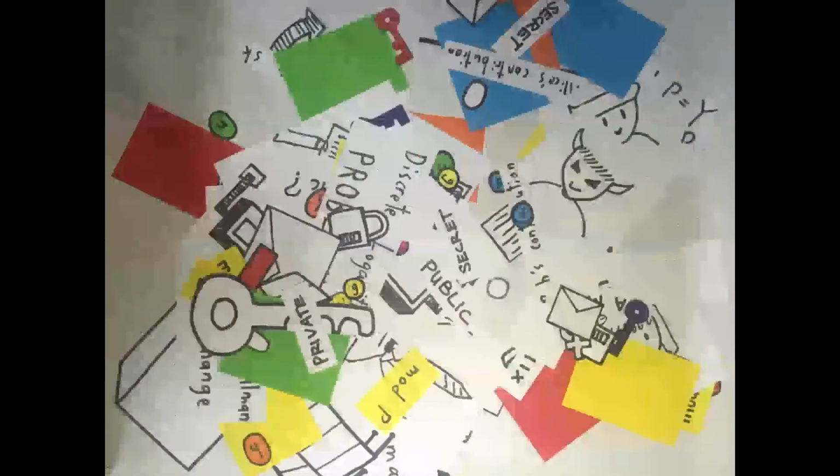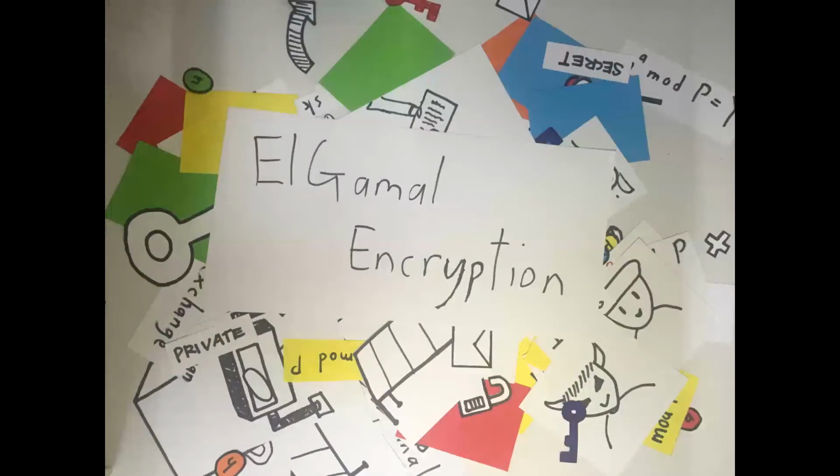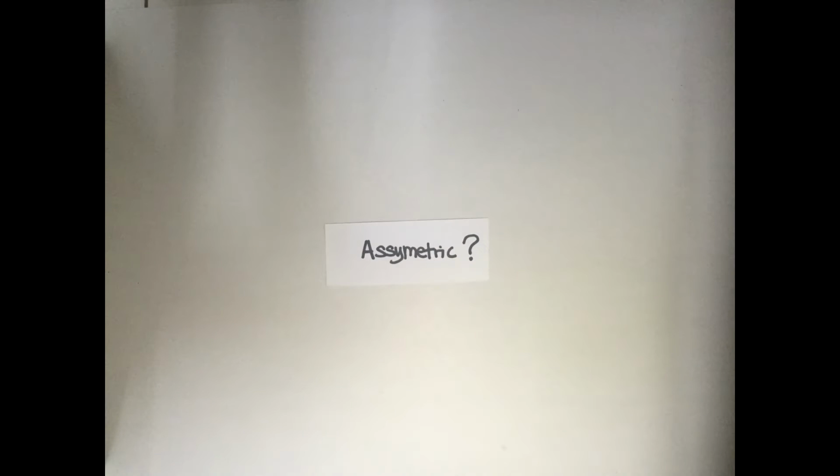Hello everyone, today we are going to learn about ElGamal Encryption. The ElGamal crypto system uses asymmetric encryption. Here, we are going to illustrate this crypto system with an example.